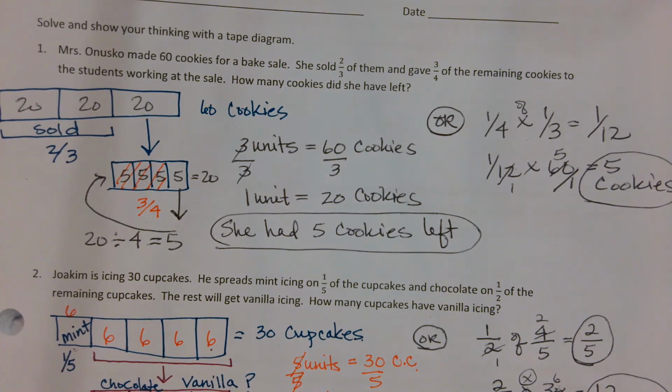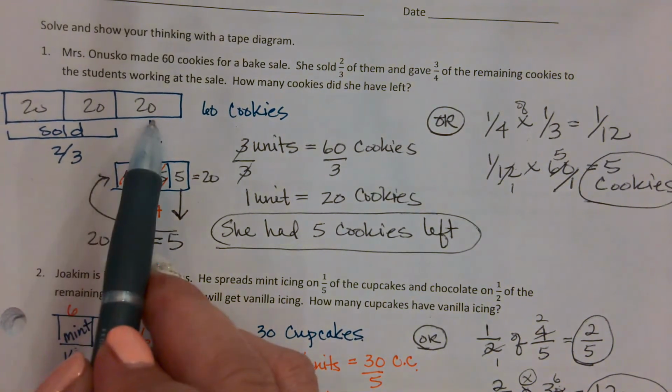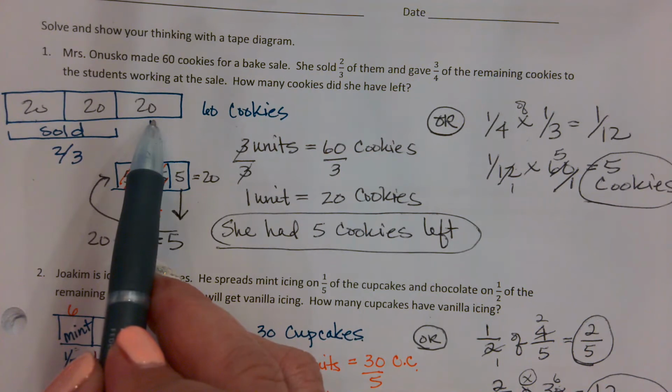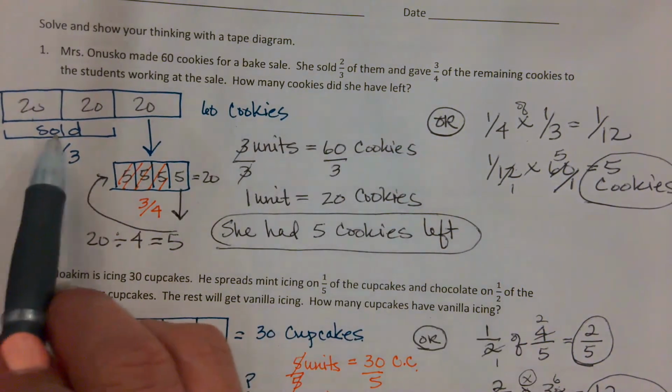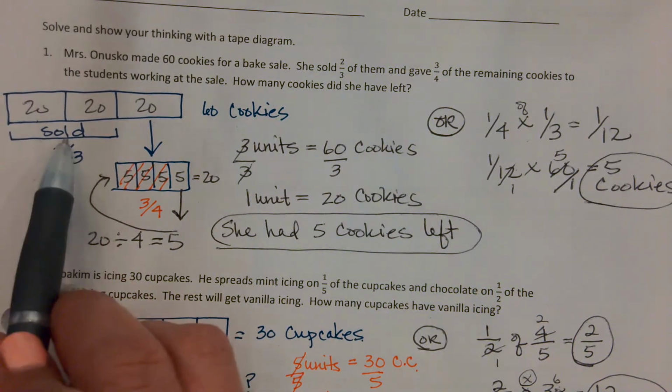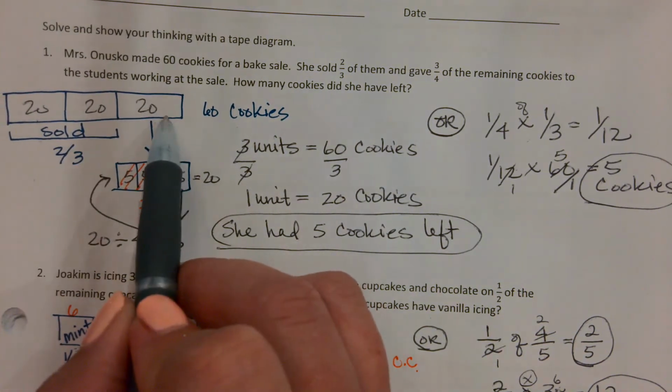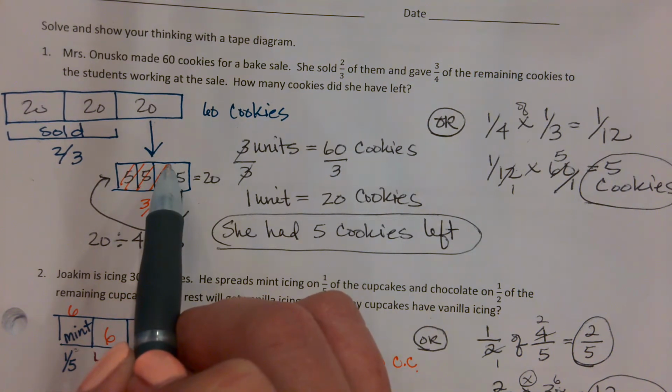Okay, so let's take a look at how I broke this problem up. I started with drawing my tape diagram. All right, that's what I did first. Then I labeled sold 2/3. I went, okay, she sold 2/3 of it, and then gave 3/4 of the remaining cookies to the students working at the bake sale.